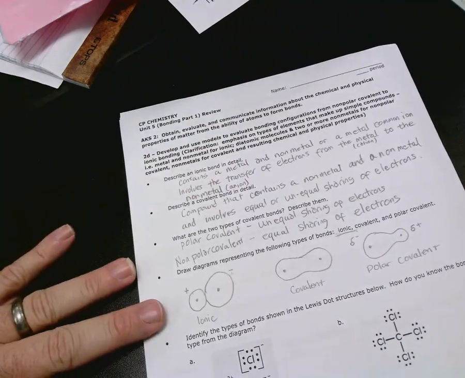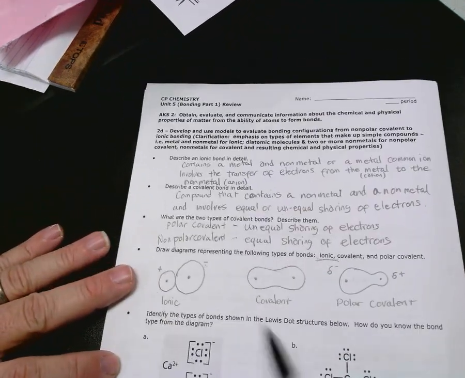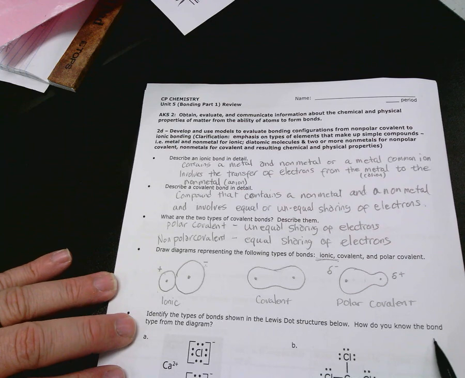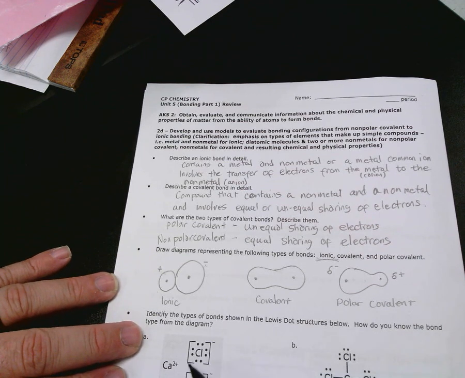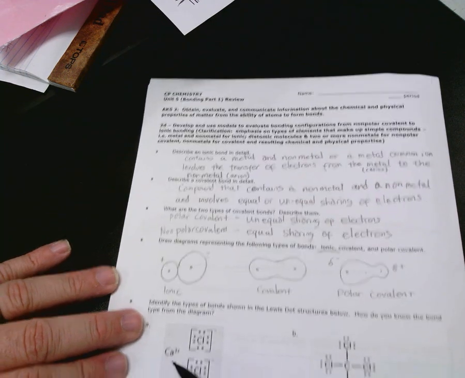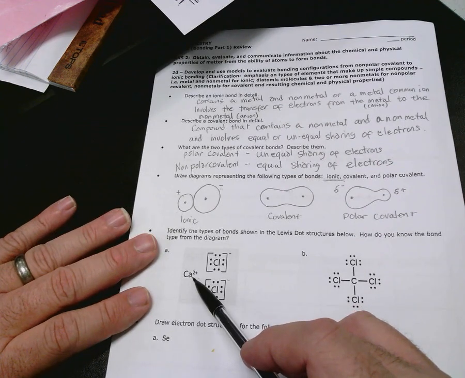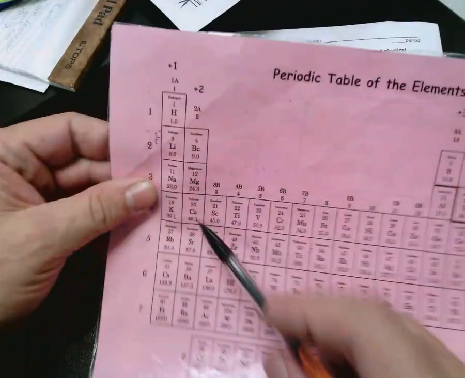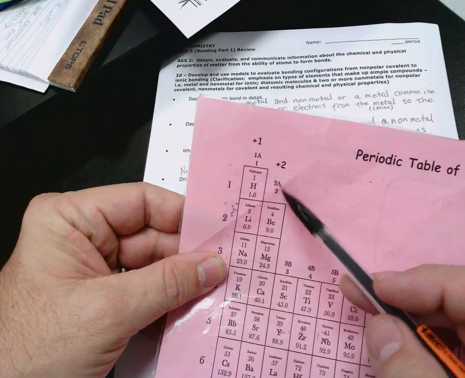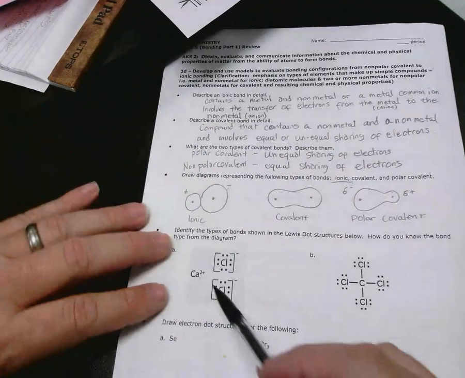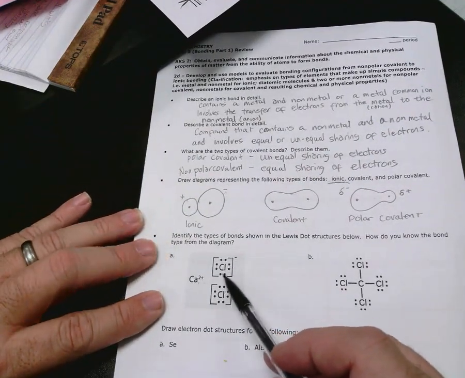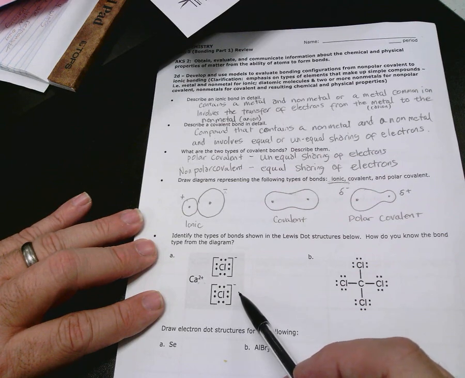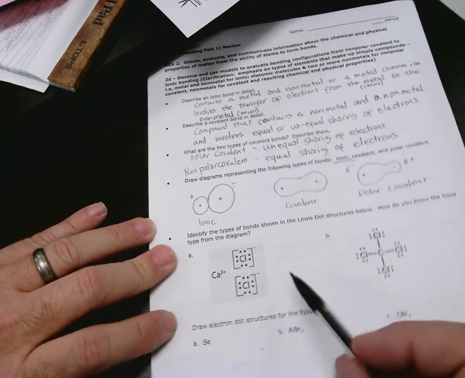And so this one threw a wrench in the works. Identify the types of bonds shown in the Lewis structures below. And how do you know the bond type? Well, here I see that this is +2. The only way for calcium to get +2 is to give up its 2 valence electrons. Remember, calcium has 2 valence electrons. And the only way for these chlorines to get a full 8 valence electrons is to gain 1 electron each, hence the -1 charges. So there's been a complete transfer of electrons here.